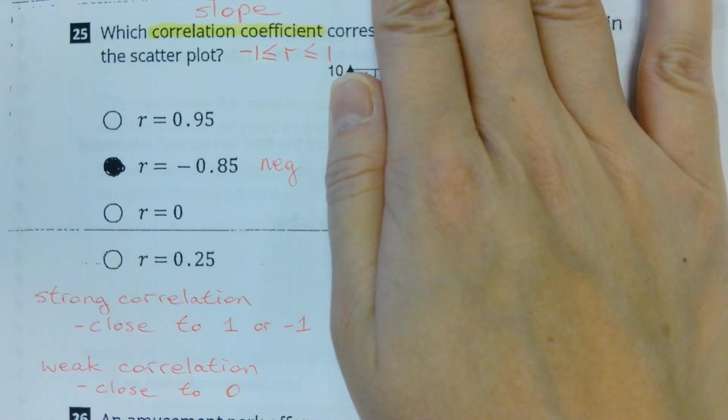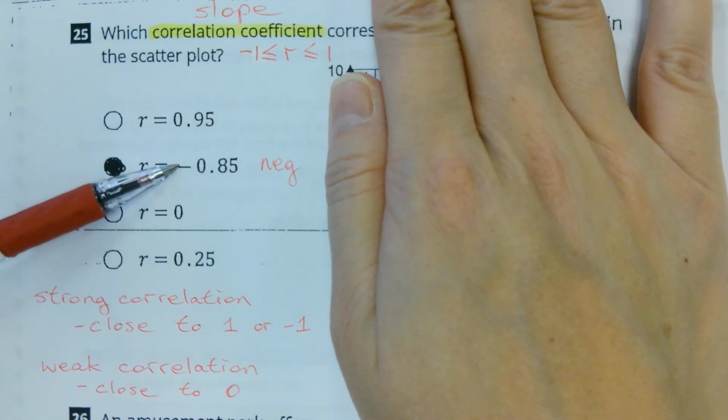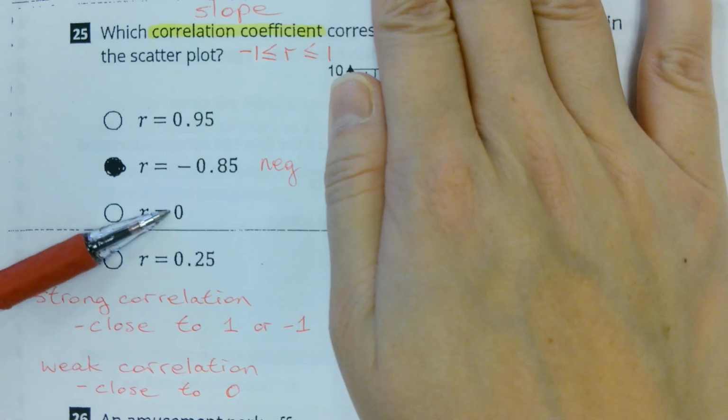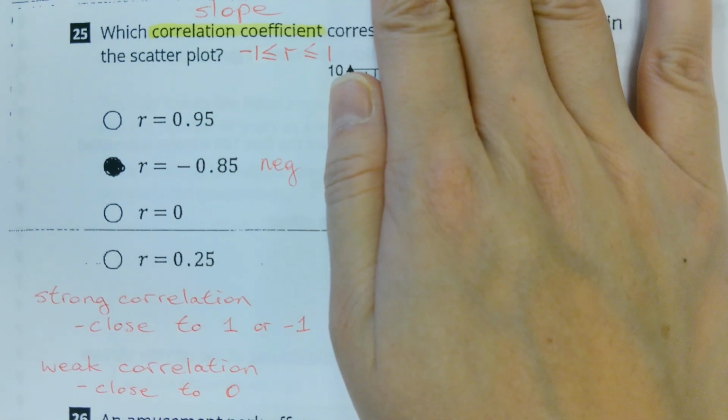Good. Which one is the second strongest correlation? Negative 0.85, because remember it's closest to 1 or -1. So even though it's negative, which one has the weakest? 0. Yeah. There you go.